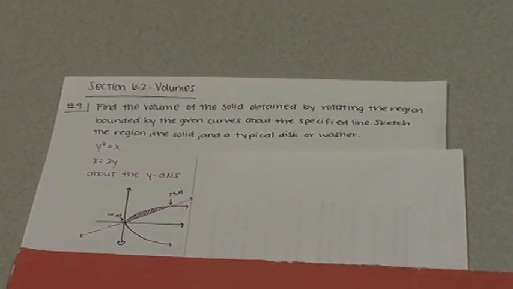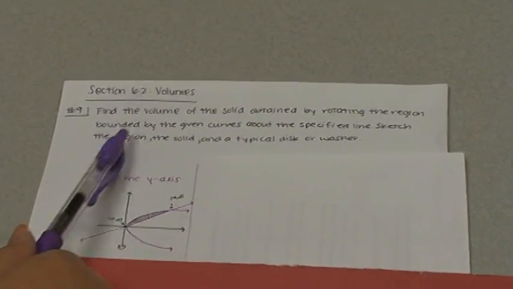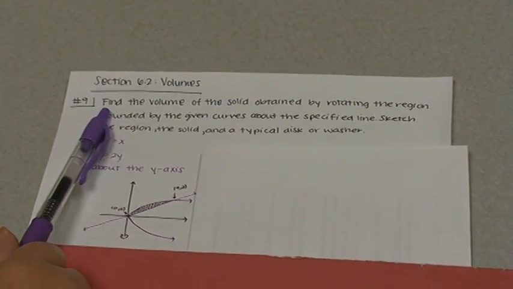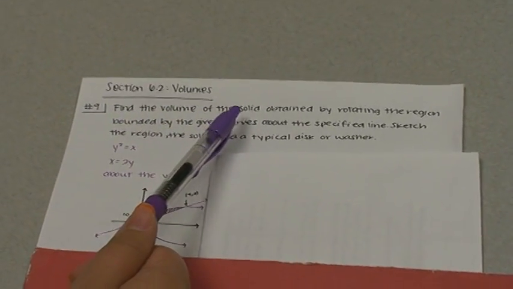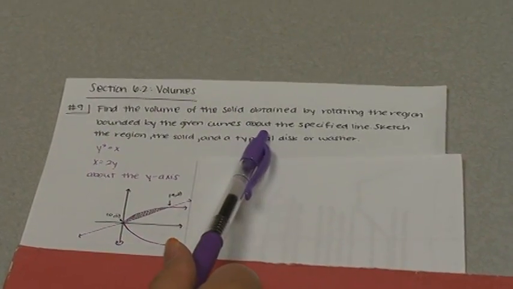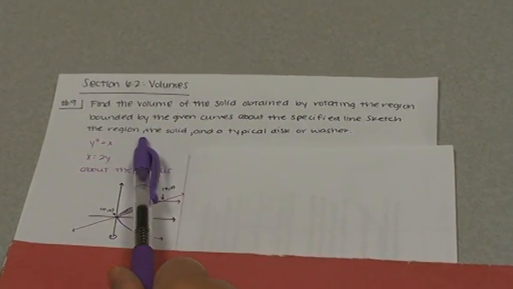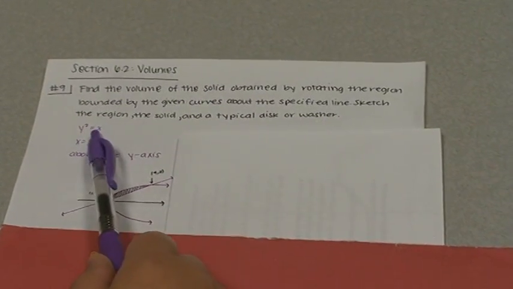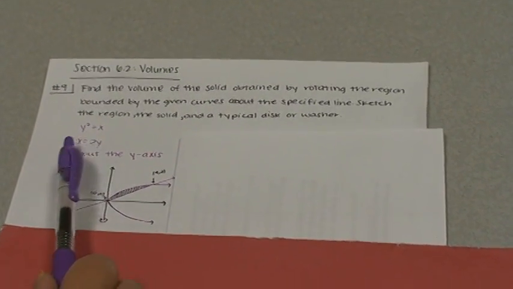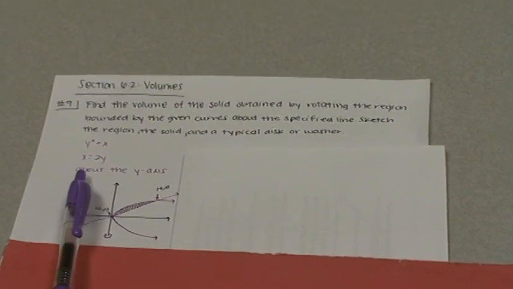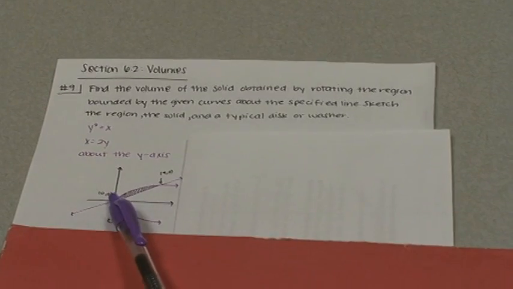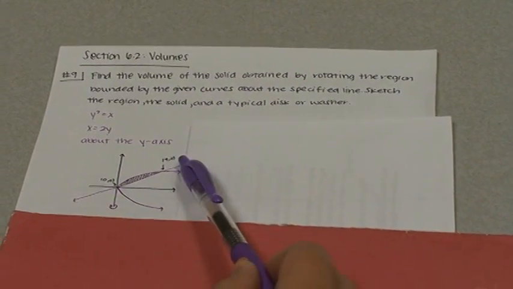Okay, so here we have this problem from section 6.2, which is volumes, number 9. And the directions say, find the volume of a solid obtained by rotating the region bounded by the given curves about the specified line. Sketch the region, the solid, and a typical disk or washer. And the equations that are given are y squared equals x and x equals 2y, and it's supposed to be rotated about the y-axis. So when we graph it, we get this sideways parabola and this line cutting through it.